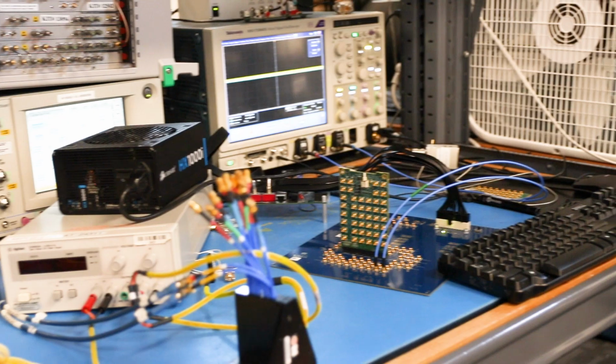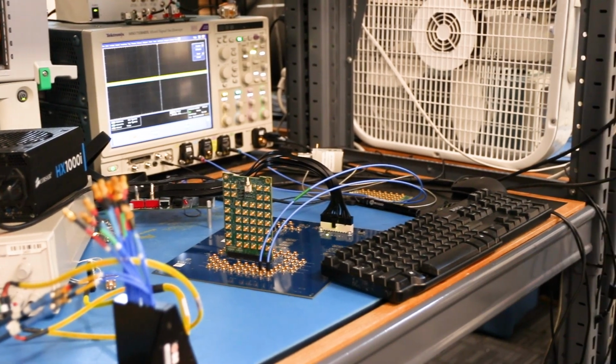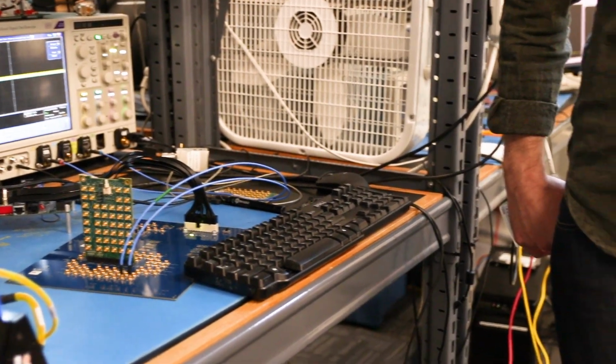So the OCP NIC connector specification is a specification from Open Compute Project, OCP, that is specifically designed for using a NIC add-in card in a hyperscale data center environment. It's got a lot of properties that make it really good for airflow and thermal management that is very attractive to a data center implementer.